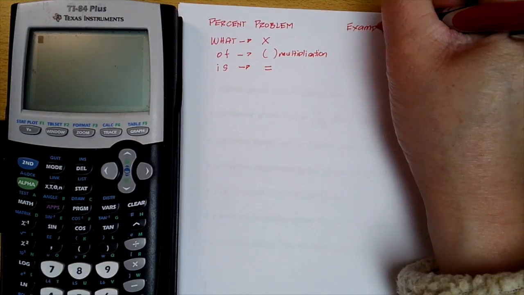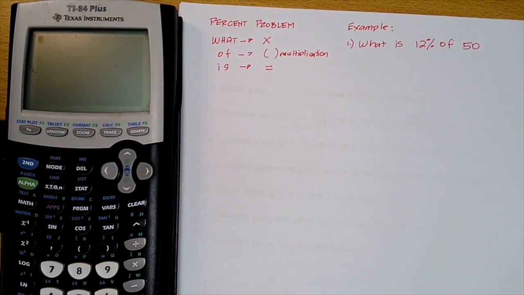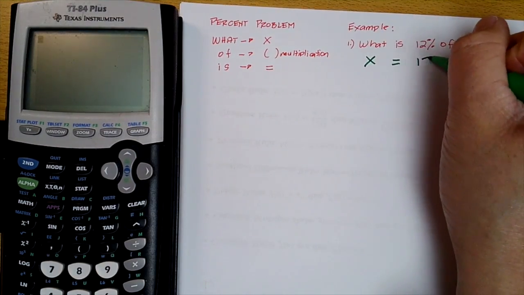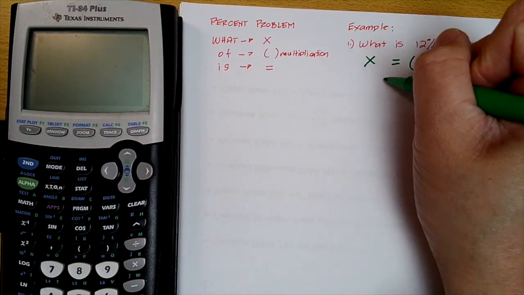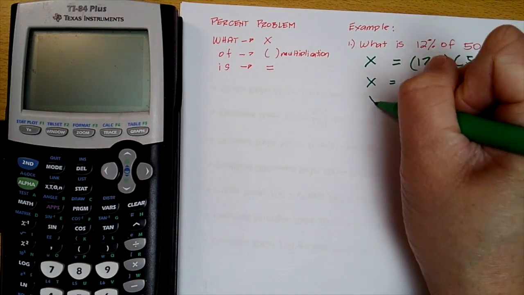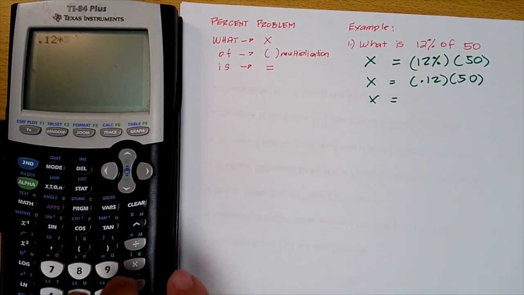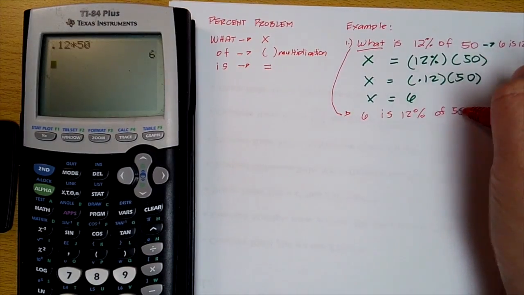So if we have what is 12% of 50, translating it into a math equation, we'll have what is x, is equal sign, 12%, and 50 is going to be multiplied to each other. X equals 0.12 times 50, and using our calculator, x is now equal to 6. So 6 is 12% of 50.